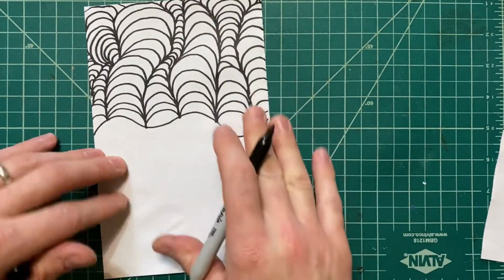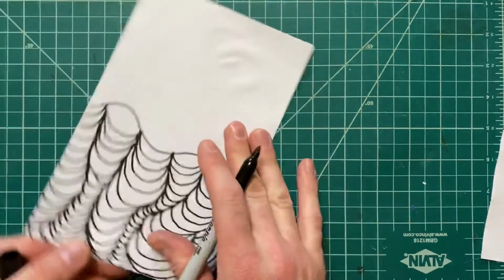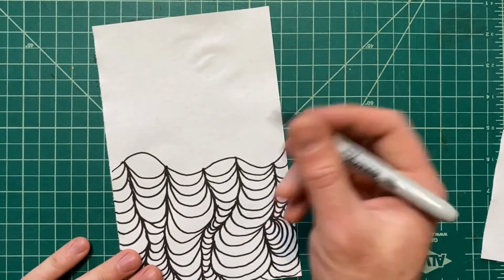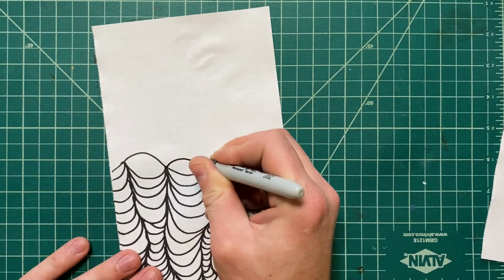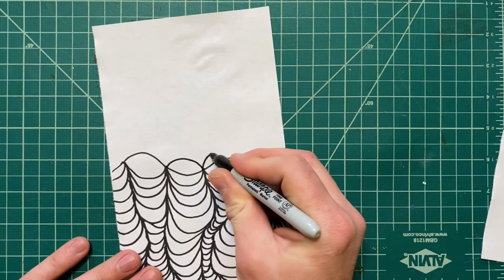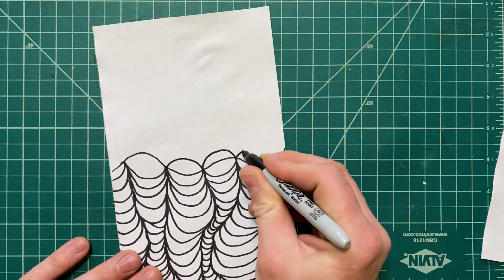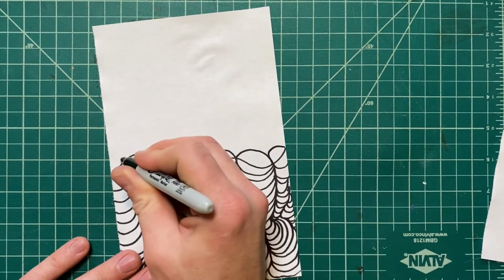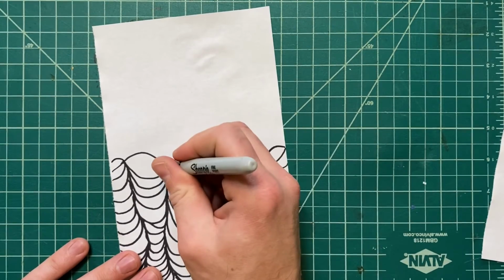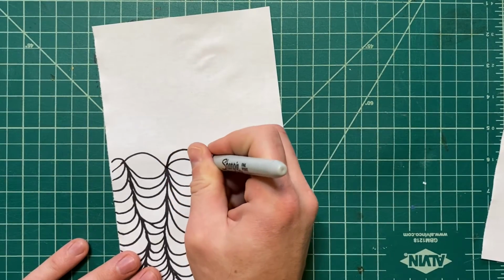All right, once you have the one side finished, you're going to flip your paper over, and then you're going to have the lines go this direction. Again, start connecting your dots, and then keep on working your way up.